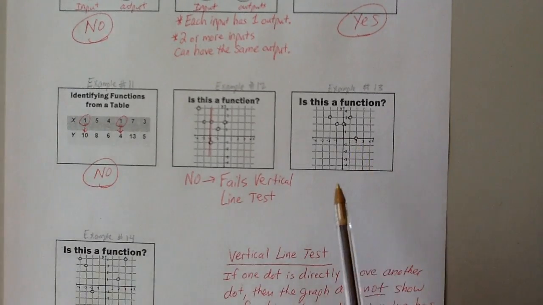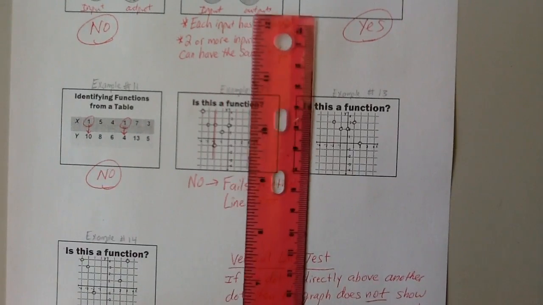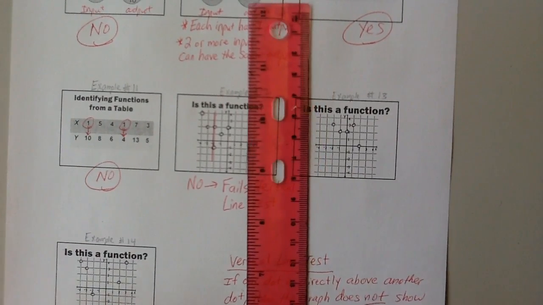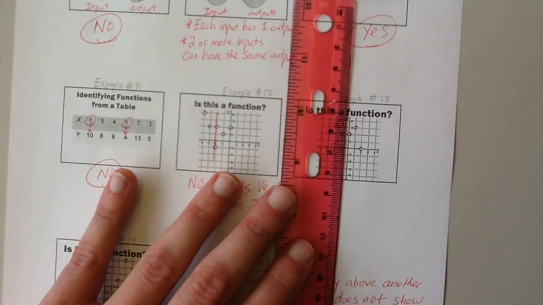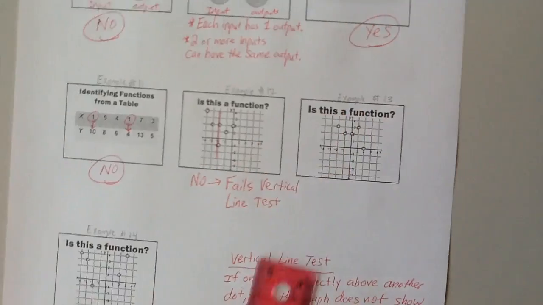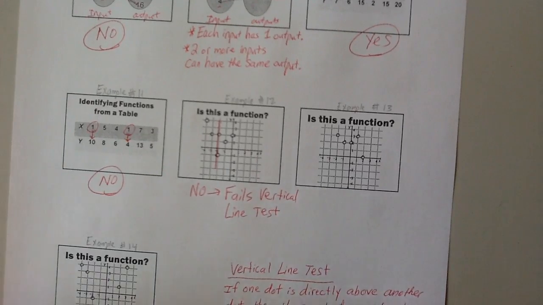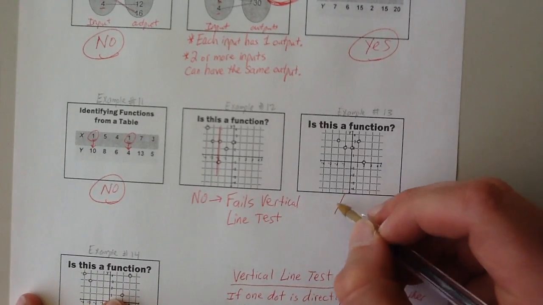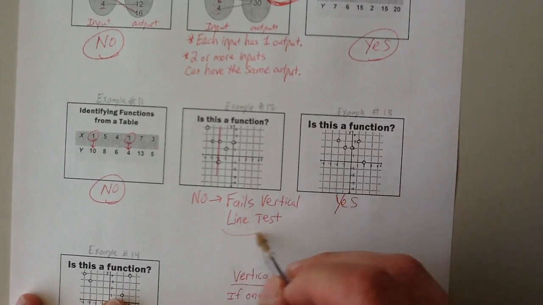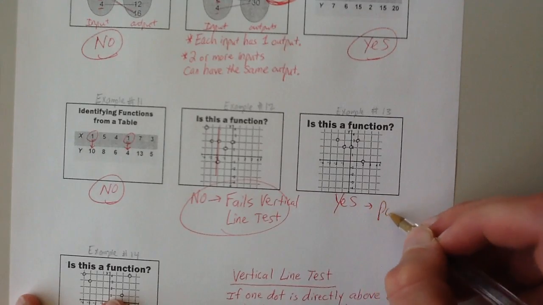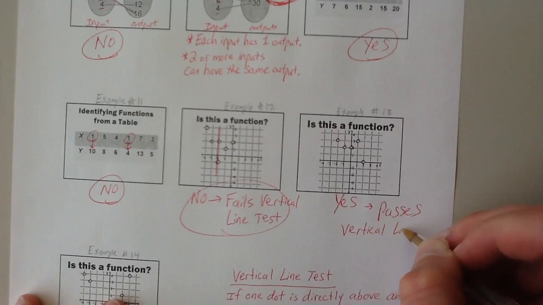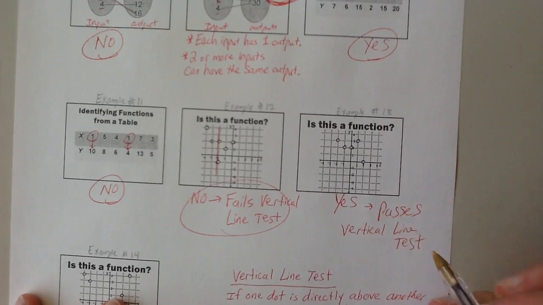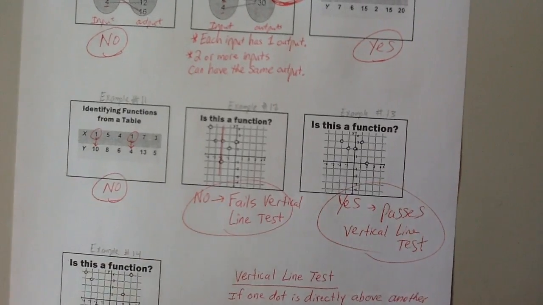Example 13, again, I'm going to use the vertical line test. I don't even need to know any of the values in the graph. If I take a vertical line and slide it across the graph, there should be no dots on top of one another. Okay, I'm good, I'm good, I'm good. All the way across, there were no dots stacked on top of one another. So, yes, this is a function. It is a function because it passes the vertical line test. Be sure to write that down. It passes the vertical line test.